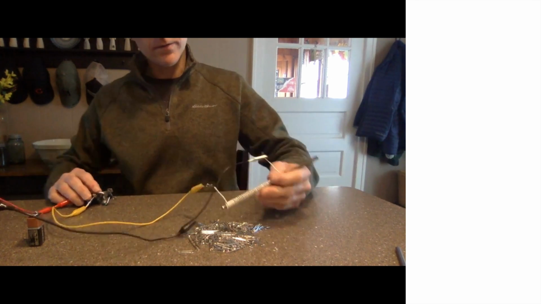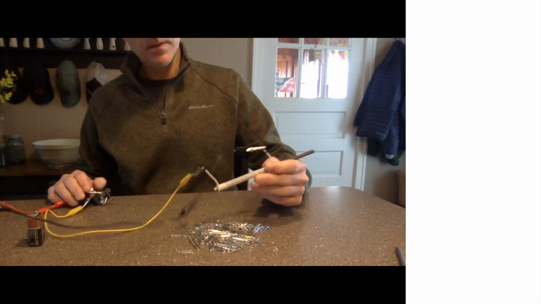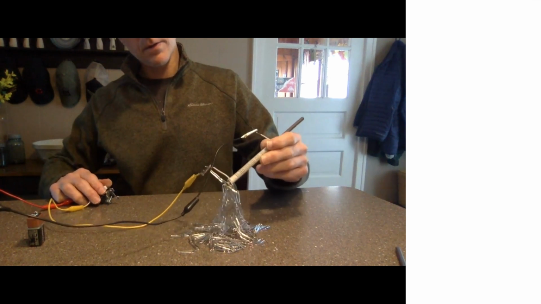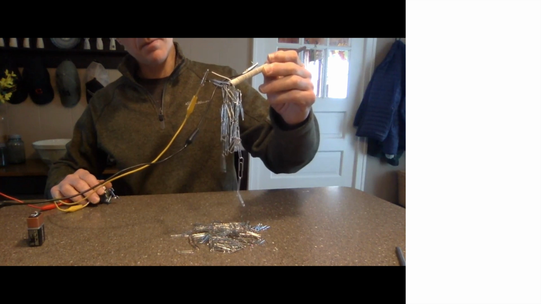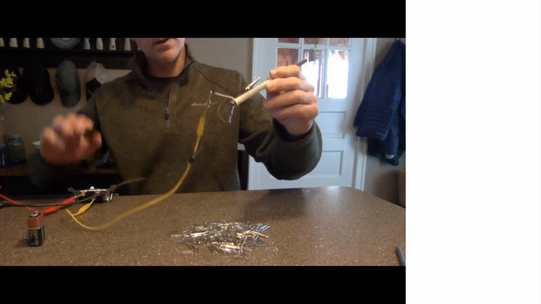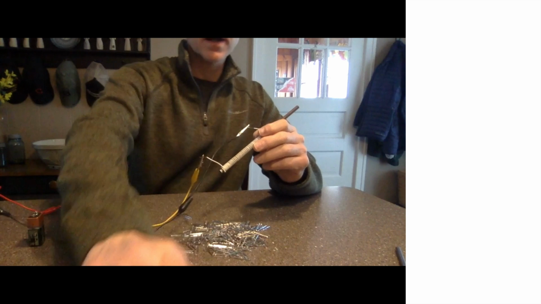All right, so let's try this. This is off, no magnetic properties. I'm going to switch it on. You can see it picks it up. Turn it off. Some of them will fall off, but probably not all. Yeah, because a little residual. There we go. All right, so that is an electromagnet.